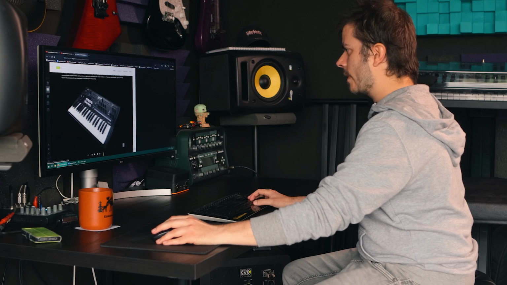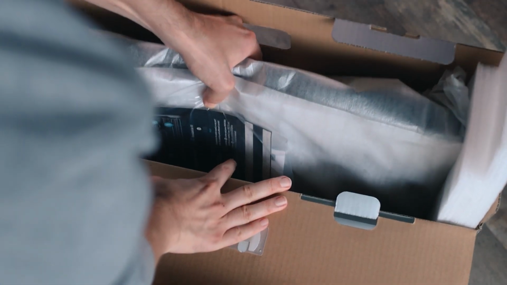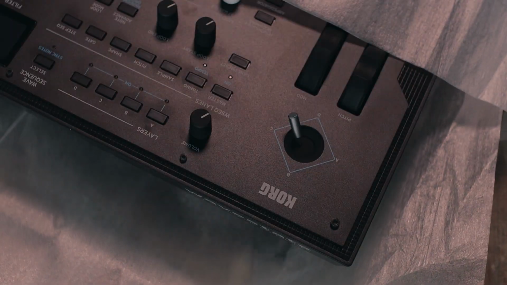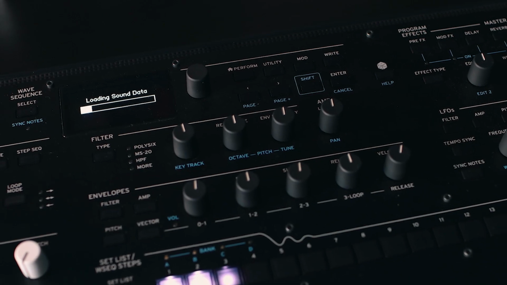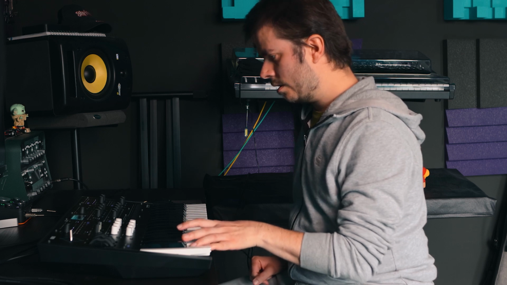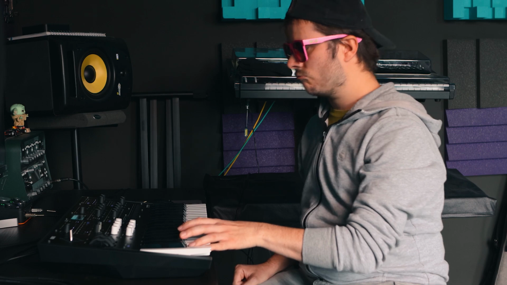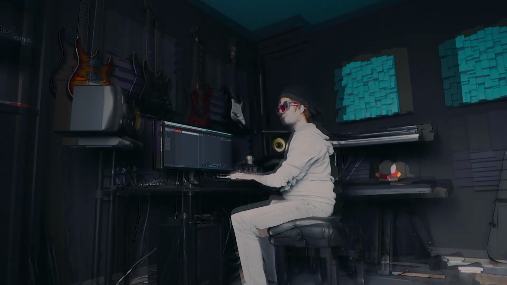You finally decided to buy a Wavestate, and when it arrives, the first thing you do after unboxing this little nerd magnet and wiring it up is, like basically anyone does, check out some of the presets. You suddenly realize it has everything you wished for and you feel the need to put on some glasses and a hat. Although there's no sunshine in your dark man cave. But it's all about that vibe.